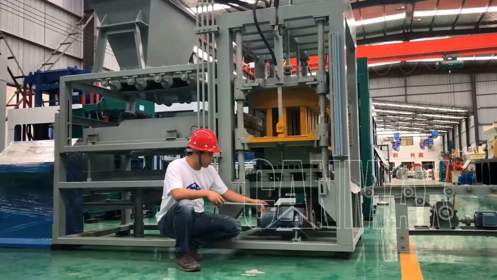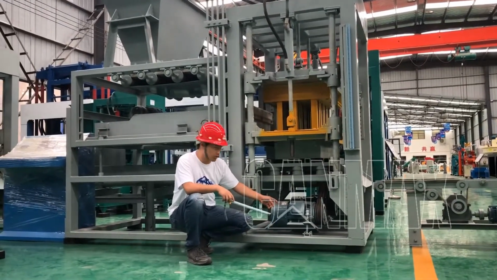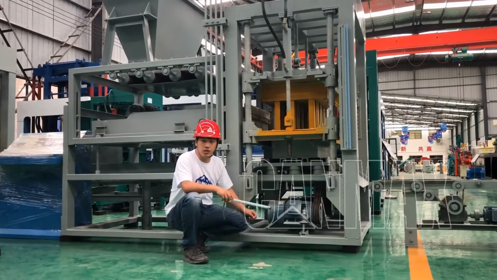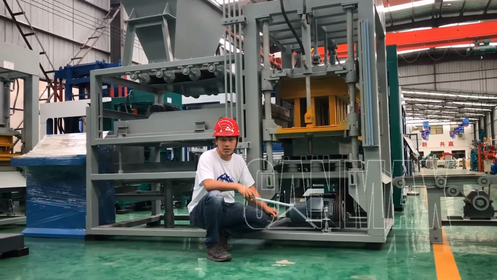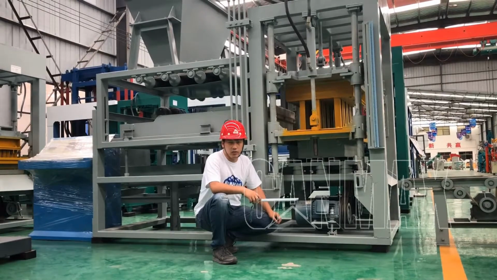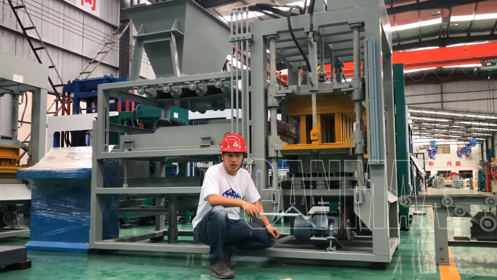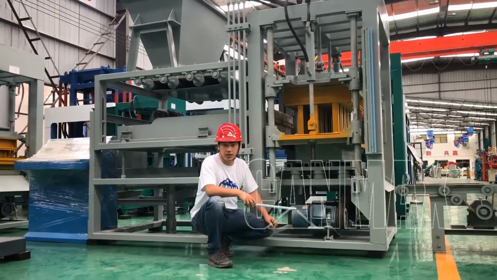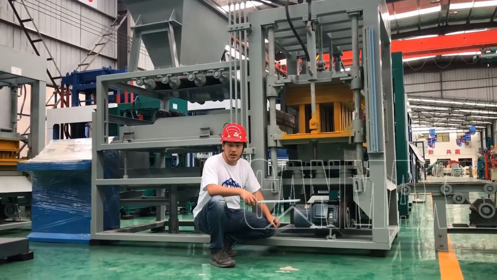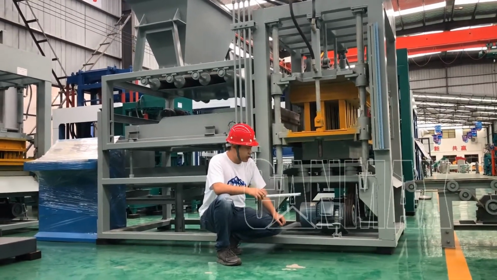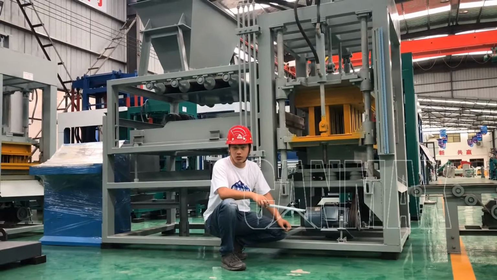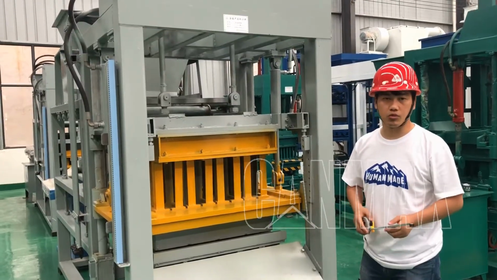Okay, now let's go to the second part, about the motor part. All the motors we use are from our top local brand, QT4 brand. QT4 Motors was a government-owned company, and we can assure you that there is 100% pure core inside the motors.